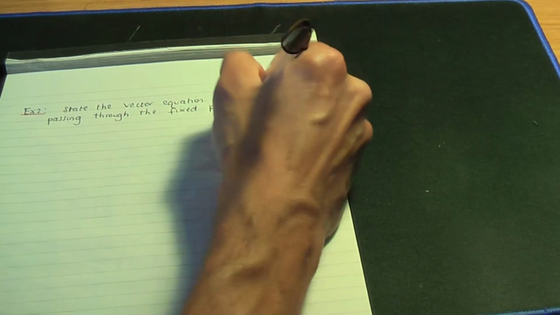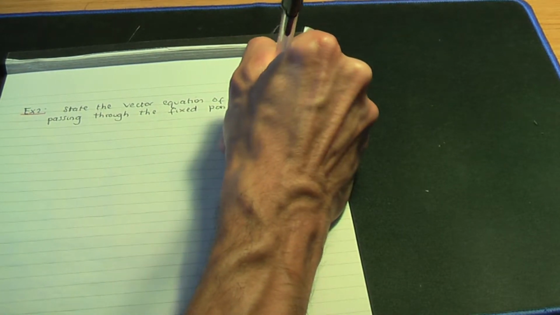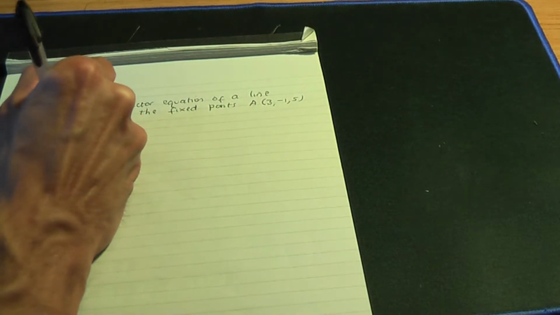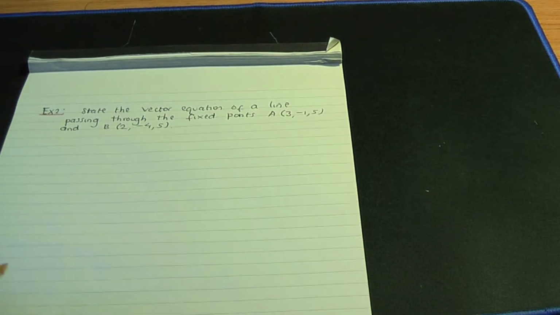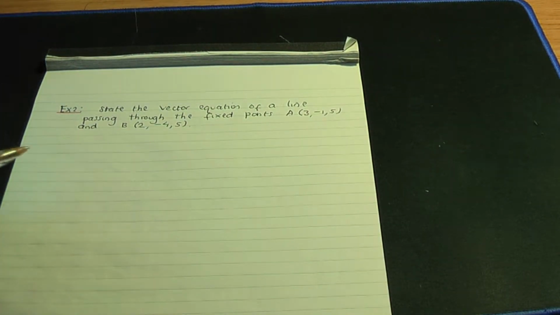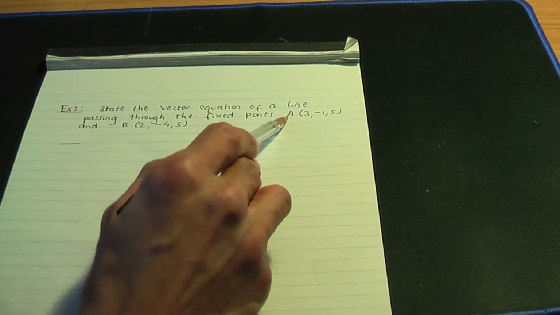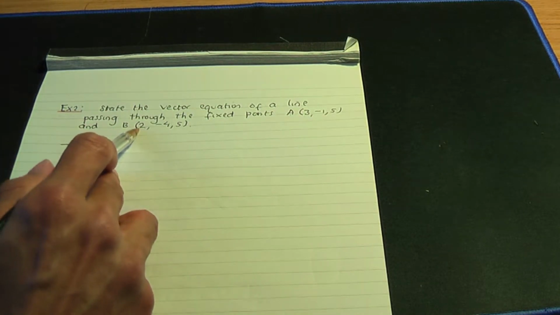A as a point is (3, -1, 5), and B, as a point again, is (2, -4, 5). Hope you can see that. So find the vector equation of the line passing through the fixed points A in coordinate form (3, -1, 5) and B in coordinate form (2, -4, 5).